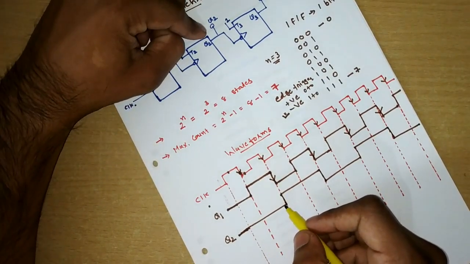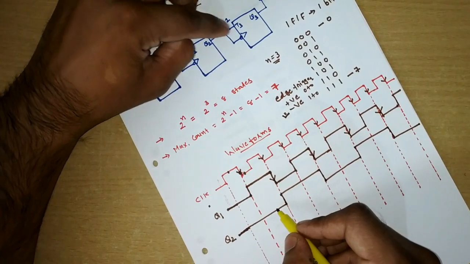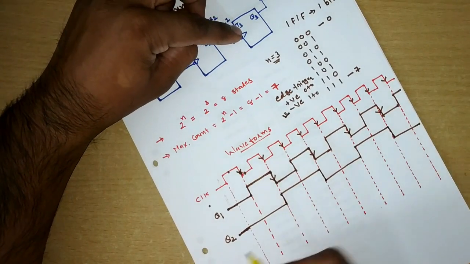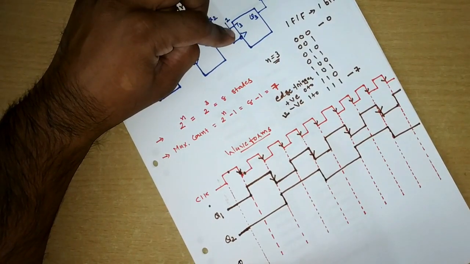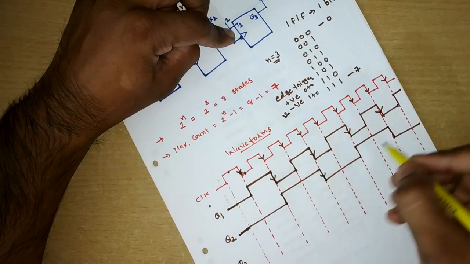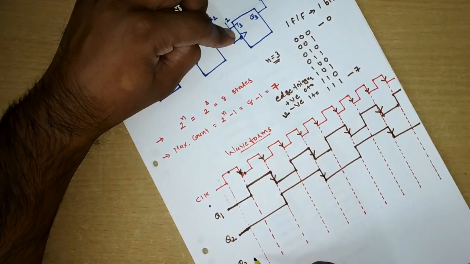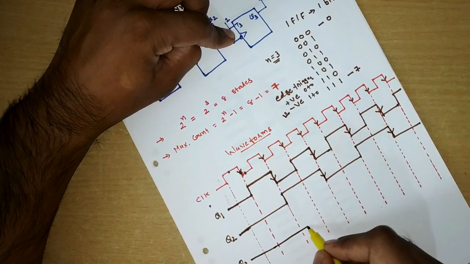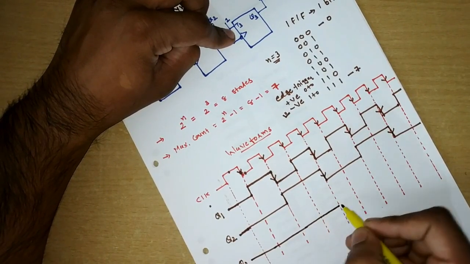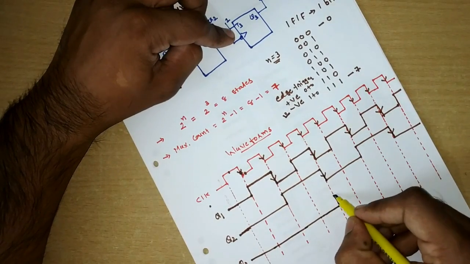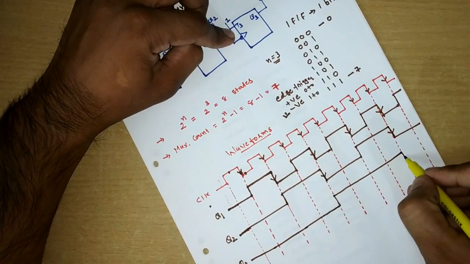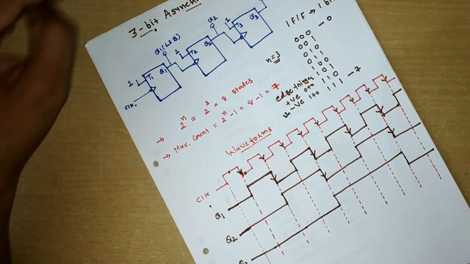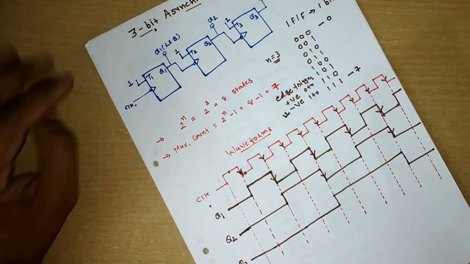Now when we receive the Q2 waveform, it becomes the clock for the third flip-flop. So I am supposed to mark the negative edge of Q2 and draw the waveform for Q3. It will remain 0 up to the next negative edge, becomes 1, remains 1 up to the next negative edge, and then becomes 0. Are you getting this? Okay.